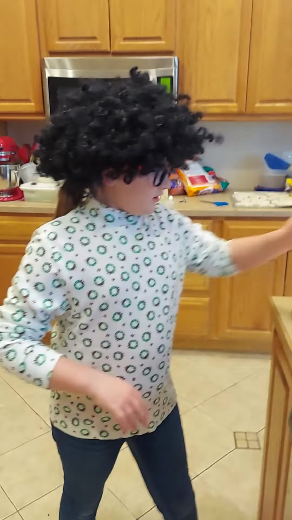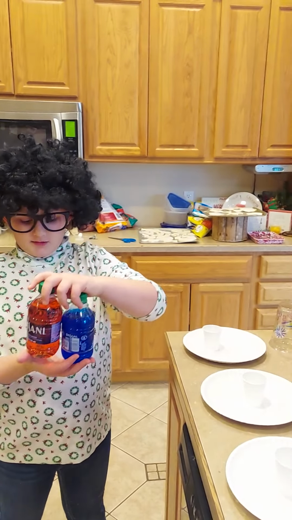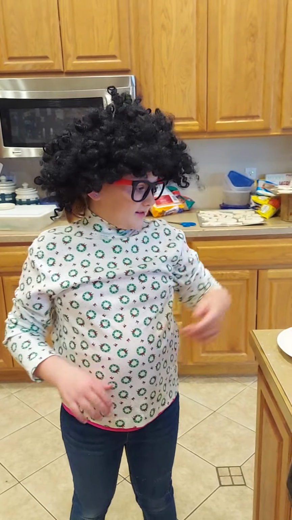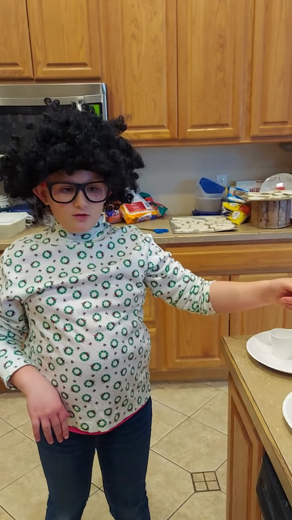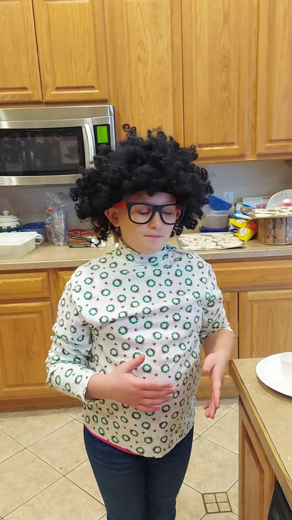Let's get started on our experiment. What you're going to need, Moose Science friends, is some water bottles, two of them. One with really cold water, and one with super hot.